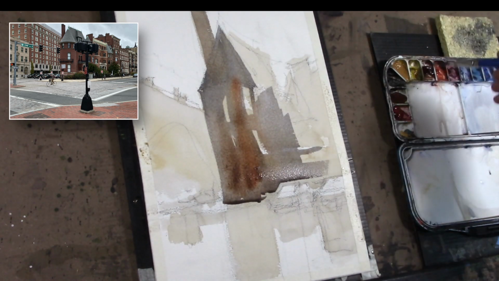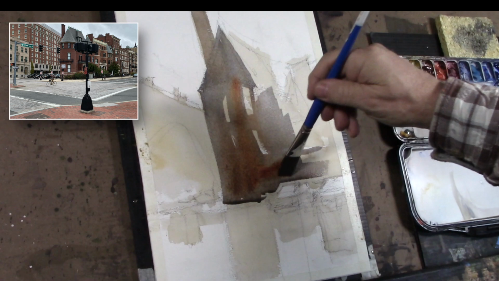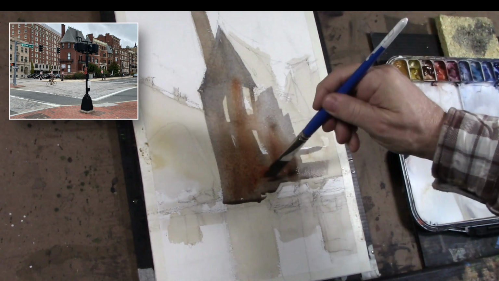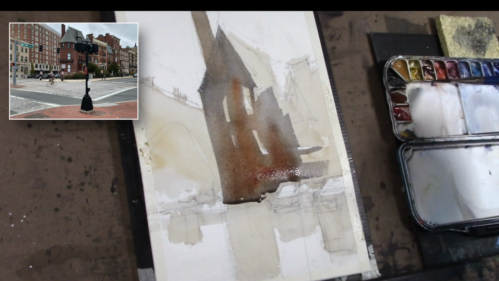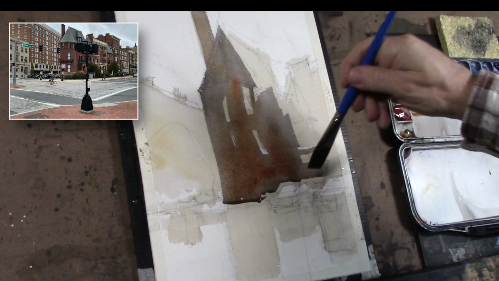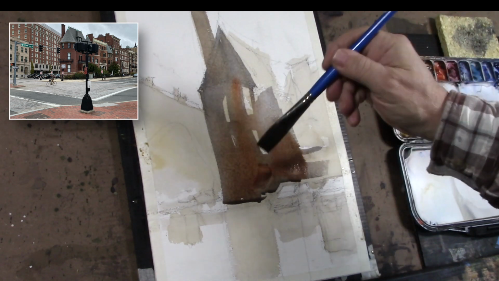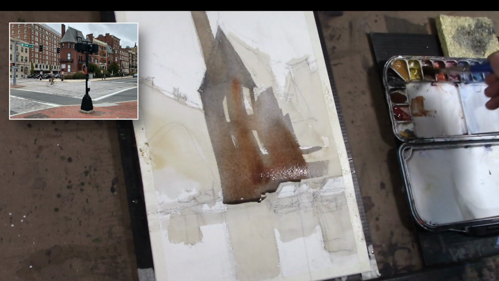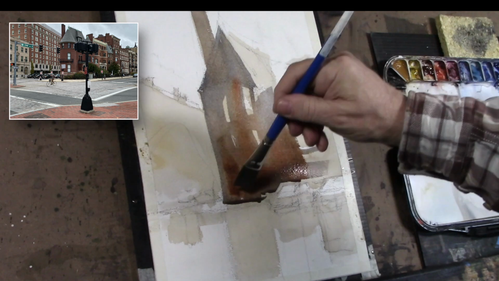While it's wet, you know I love to do this, adding some rich color. Look, I'm taking it right out of the well there, adding it into this lower section.